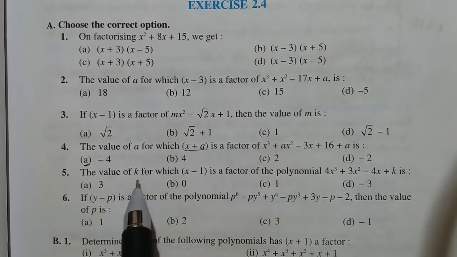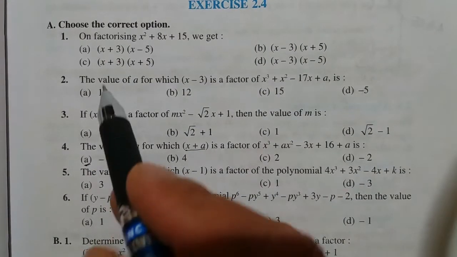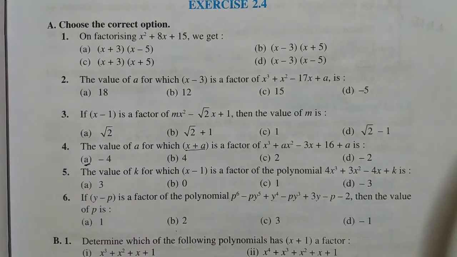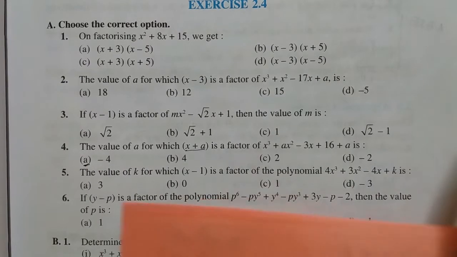Here, the value of k for which x minus 1 is a factor of the polynomial. All these questions, 2, 3, 4, 5, are similar. The only difference is that the polynomials and the factors are changed. So let's see this one.